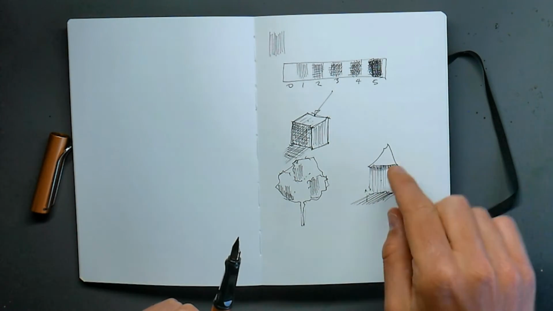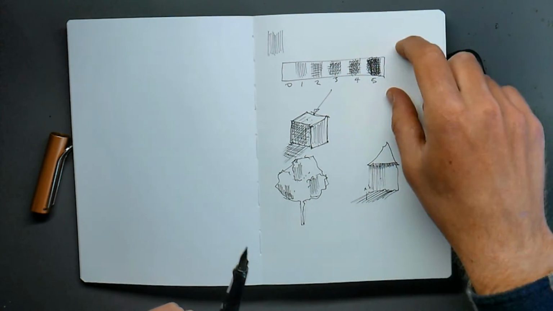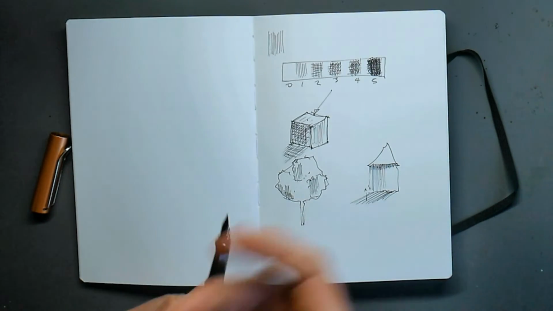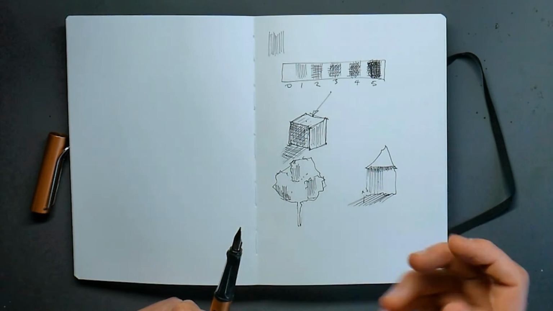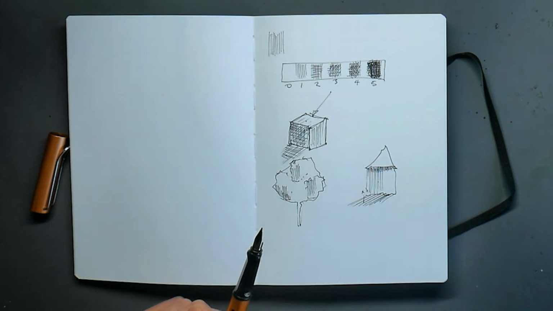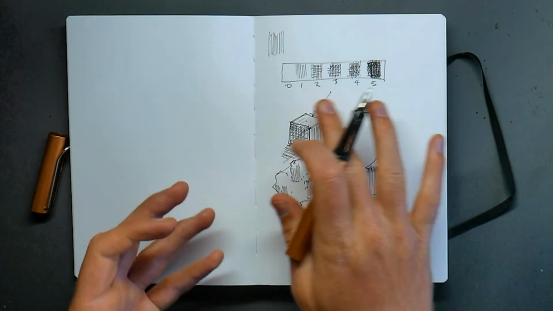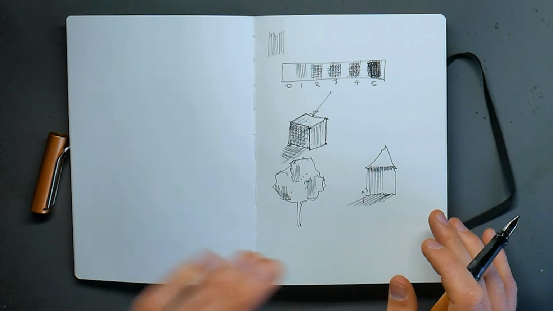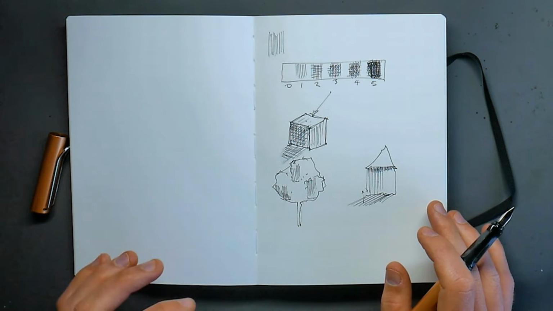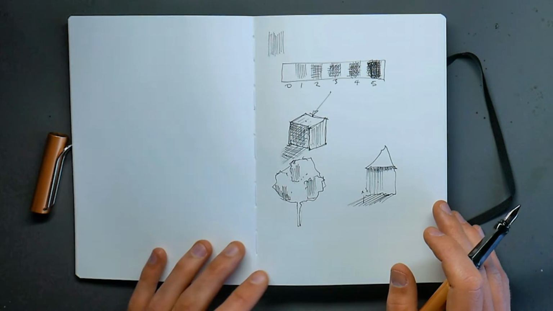Because we've got hatching showing value, and the value alone can show planes, but you can also be a bit more creative, a bit more different. You can show the planes by the direction of the hatching and just do a different density of hatching all in one direction to show the different value. So I hope this is making sense, because I appreciate that I could be waffling to myself into the ether.